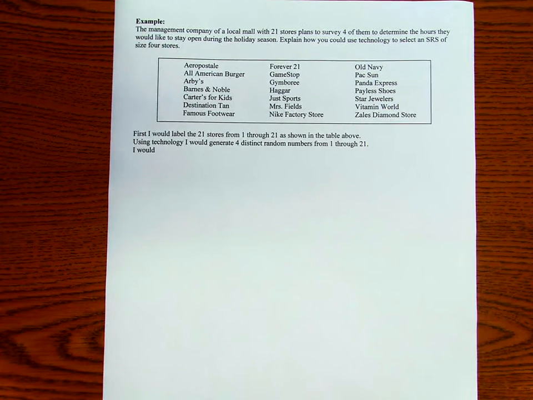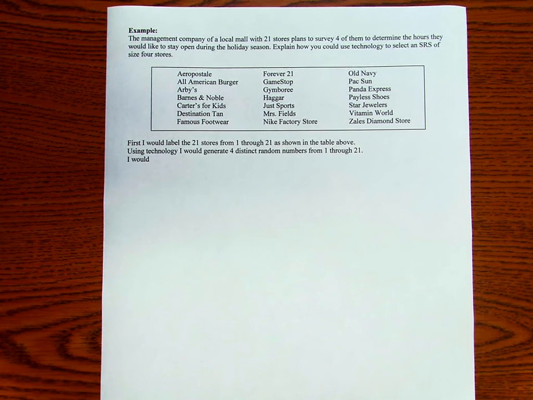Apologize for that. Okay, third way that we're going to do this, using technology. The management company of a local mall with 21 stores plans to survey 4 of them to determine the hours they would like to stay open during the holiday season. Explain how you would use technology to select a simple random sample of size 4 stores.